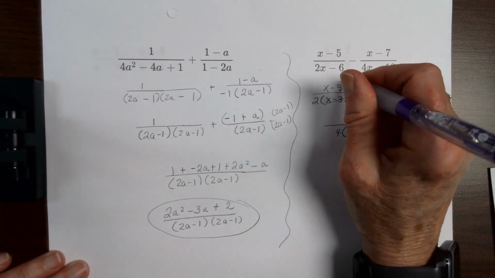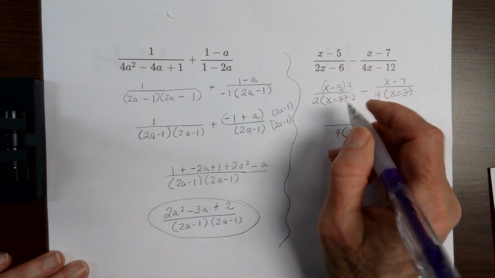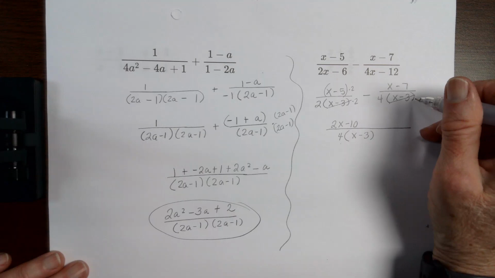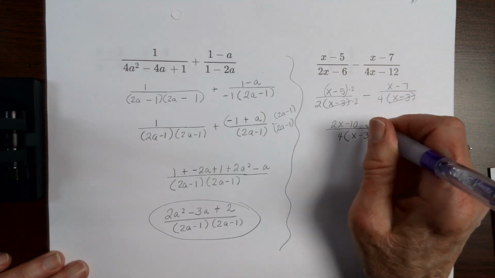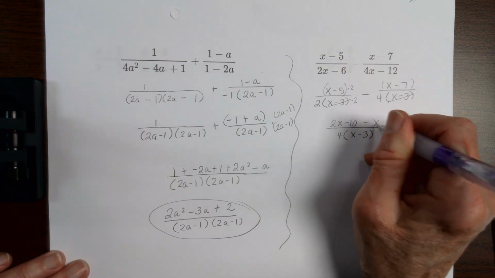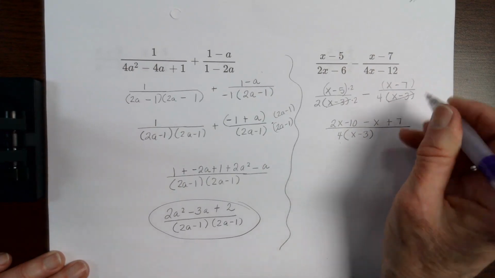So I'm going to multiply 2 on the top and the bottom. That gives me 2x minus 10. This one over here is not missing a thing, so I still have to distribute my negative, so it's minus x plus 7.